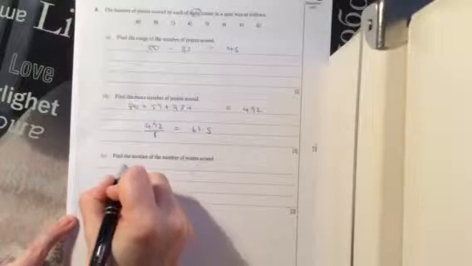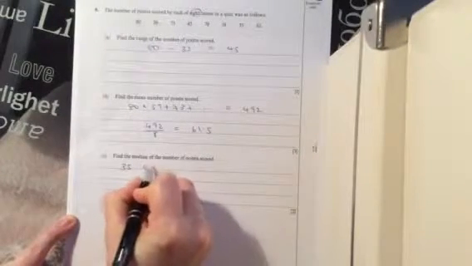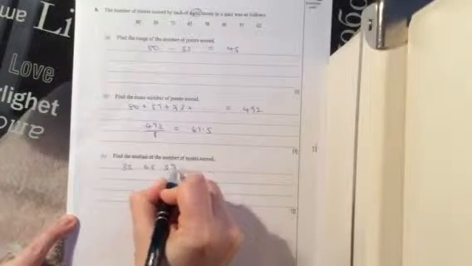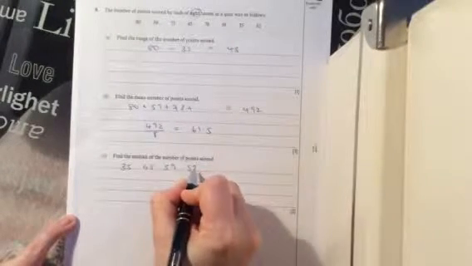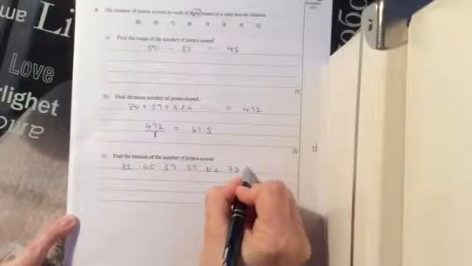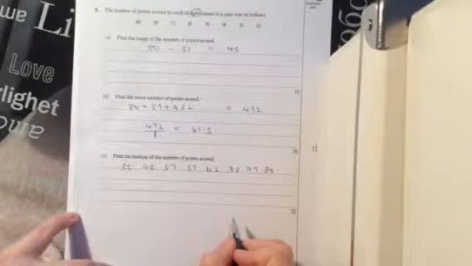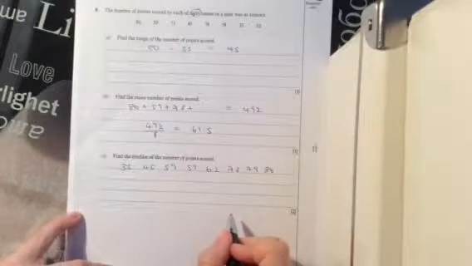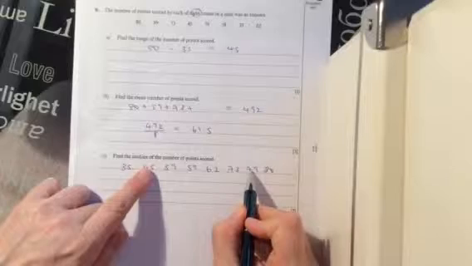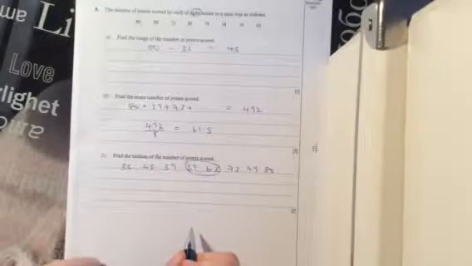For the median, we need to put the numbers in order, starting with the smallest and working to the largest. And that's 35, 45, 59, 59, 62, 73, 79 and 80. And then we count into the middle, finding the middle numbers. If you count into the middle, you'll find that there are 2 numbers in the middle, 59 and 62.